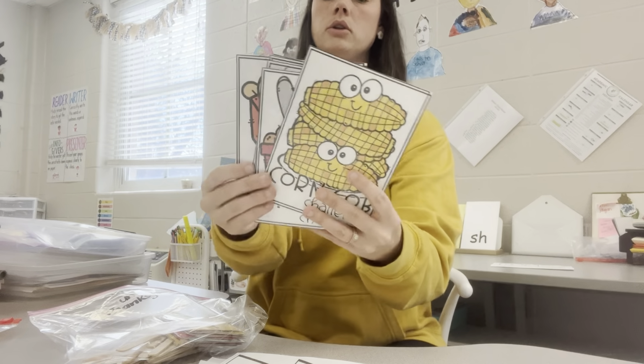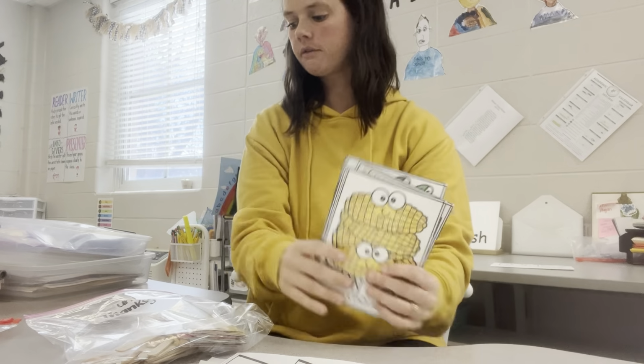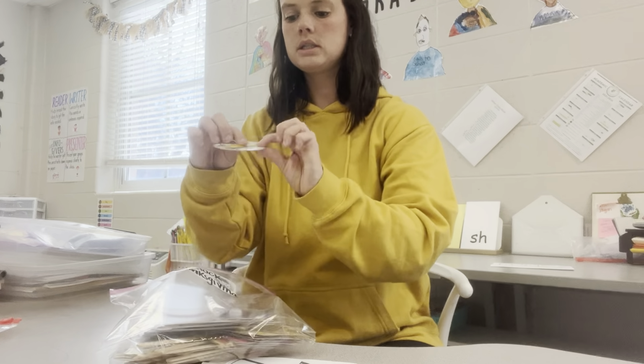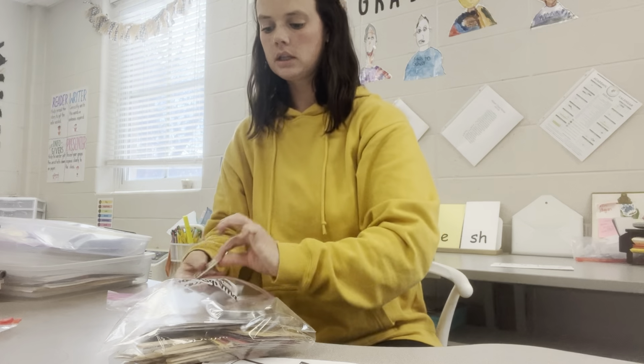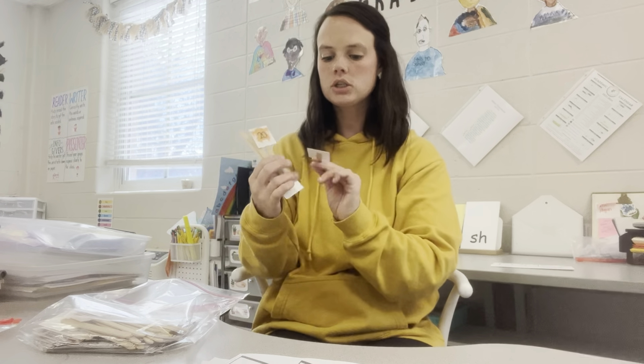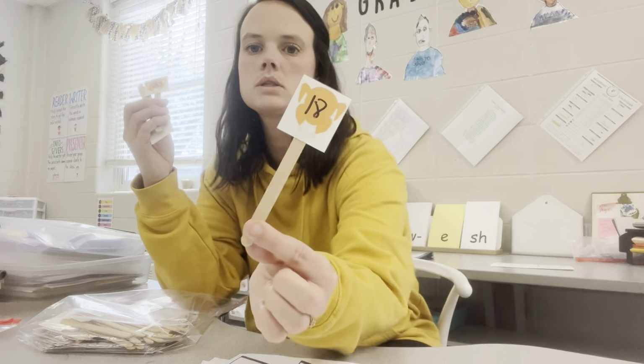But the pieces looked like this. Super cute graphics. It had an unlock Thanksgiving banner. These were the detour pieces. So once they got here, that's when they did the facts and the directed drawing. And then each kiddo had a turkey on a popsicle stick.